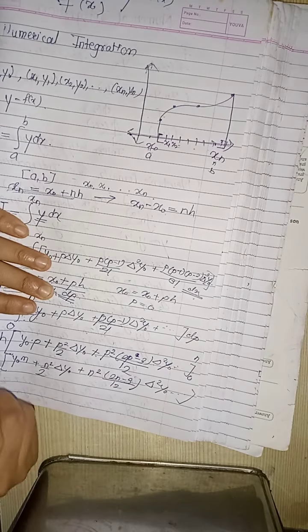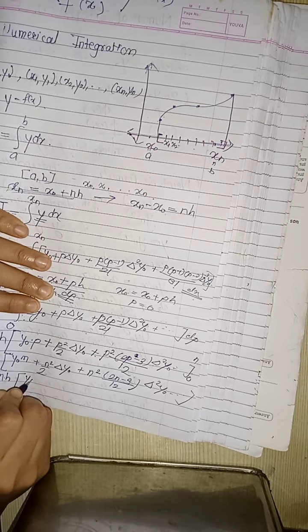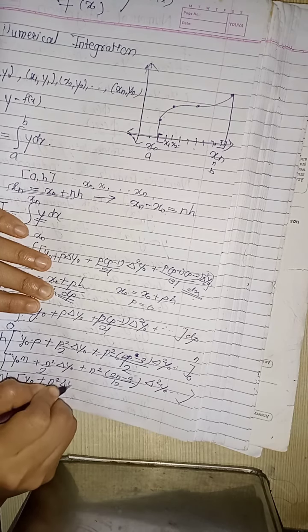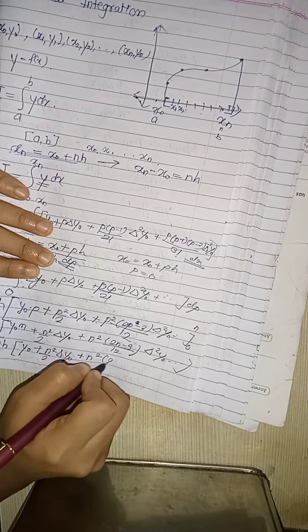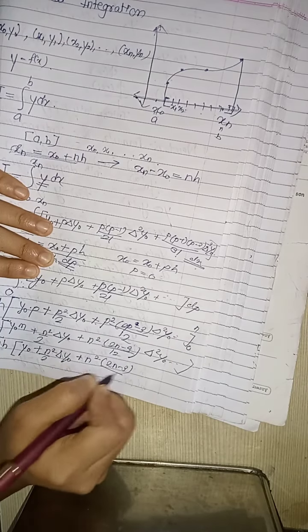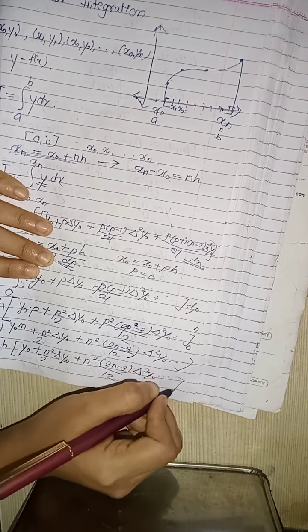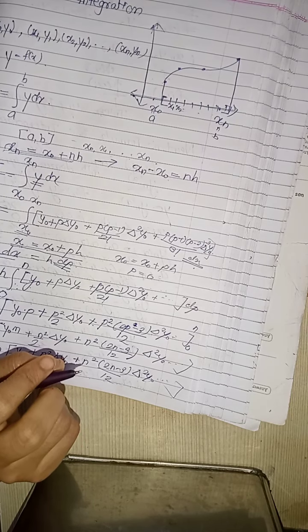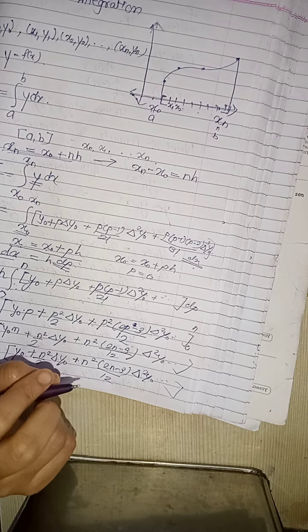Taking n common, n into h would be equal to y0 plus n square upon 2 into delta y0 plus n square into 2n minus 3 upon 12 into delta square y0 and so on. So this is the general formula which I obtained for numerical integration.